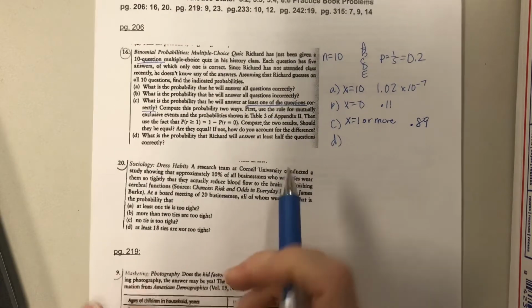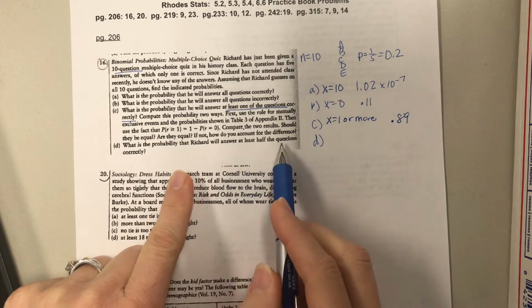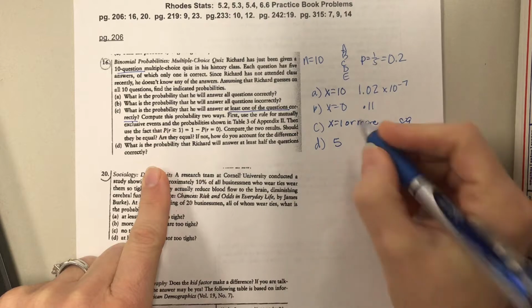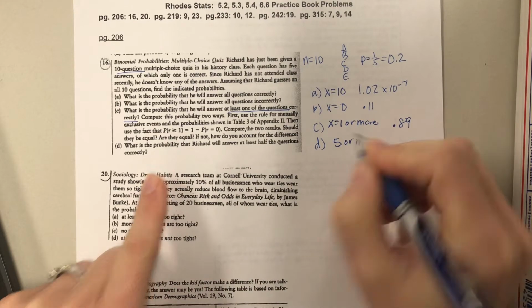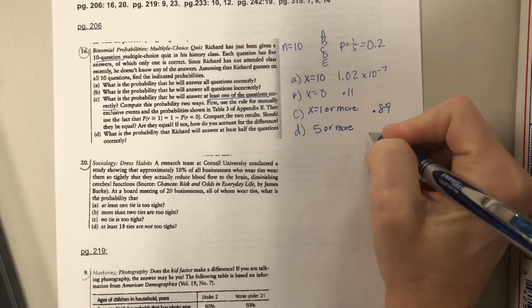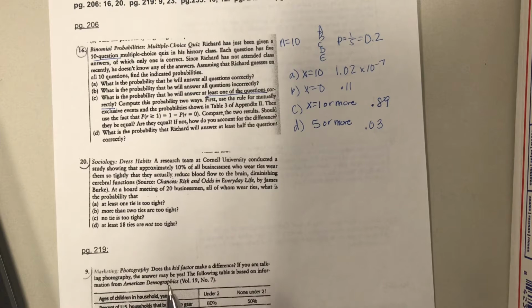Okay? And D, what's the probability Richard will get at least half correct? Well, half is 5. At least 5 would be 5 or more. So on Desmos, just make it say 5 to 10, and that's 0.03. So those are your answers for number 16.